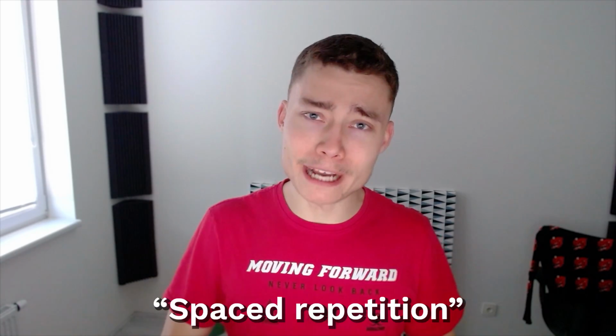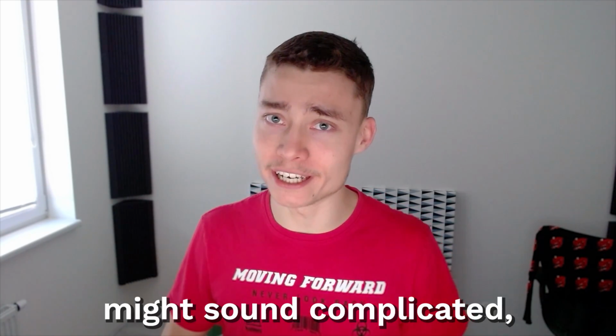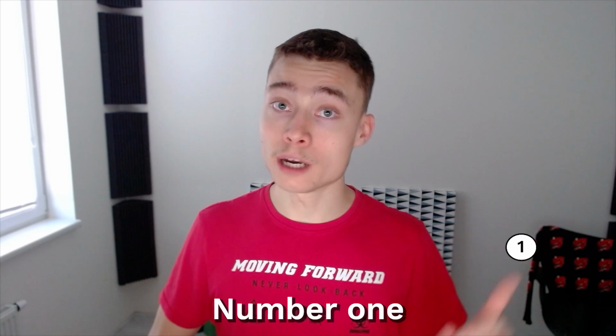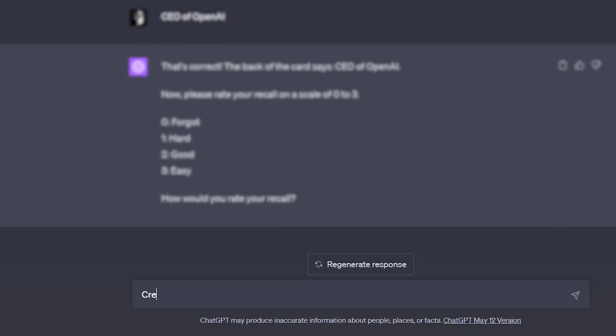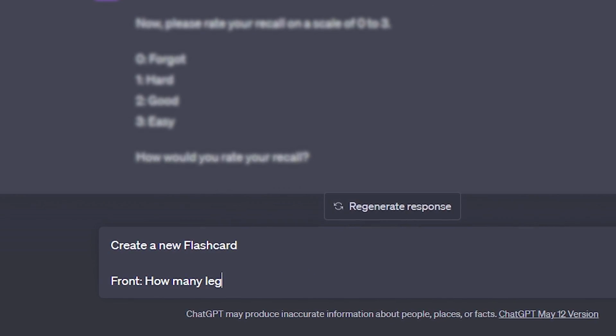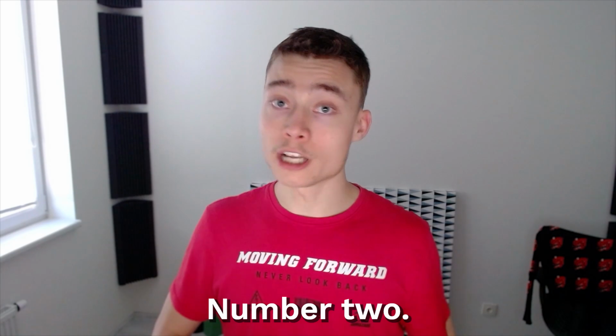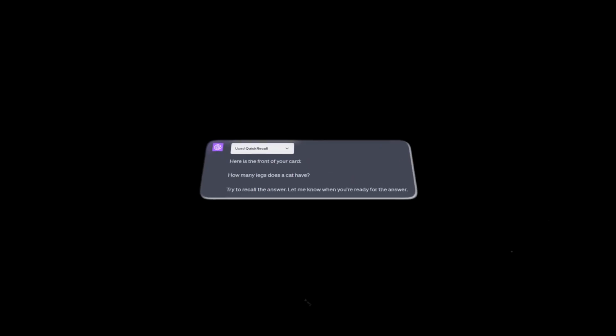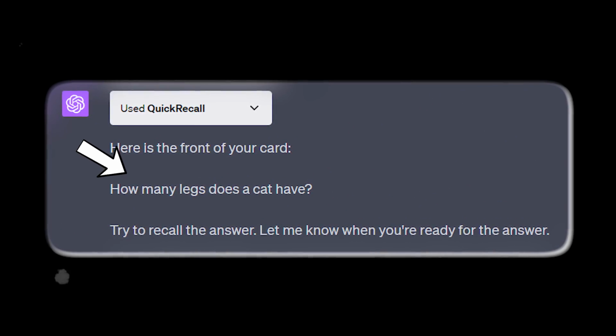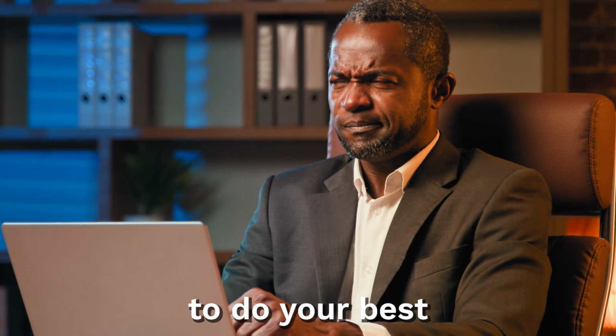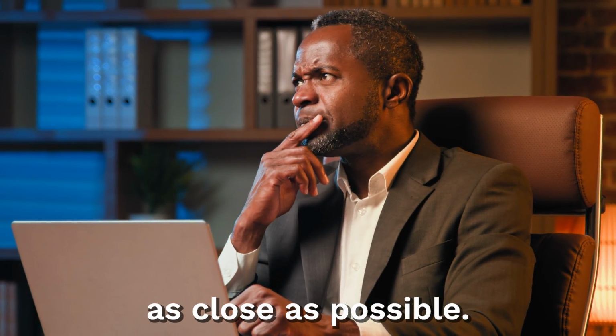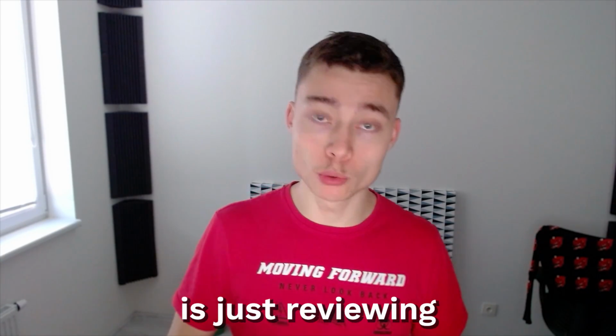Now the term spaced repetition might sound complicated, but it's actually just 3 steps. Number 1, create a new flashcard. Each flashcard has a front, which is the question, and a back, which is the answer. Number 2, review the flashcards. The plugin will give you flashcards with the front or the question, and you have to do your best to answer it as close as possible. And step number 3 is just reviewing those flashcards.